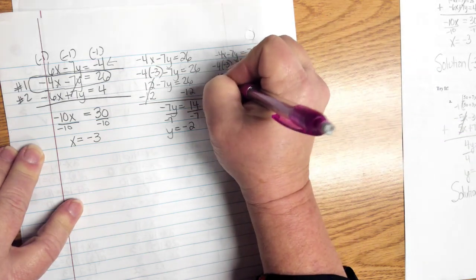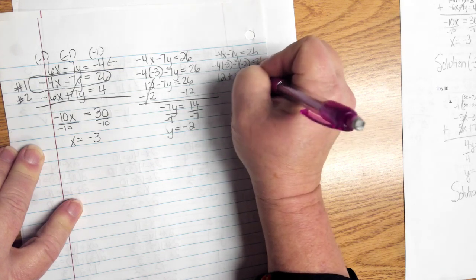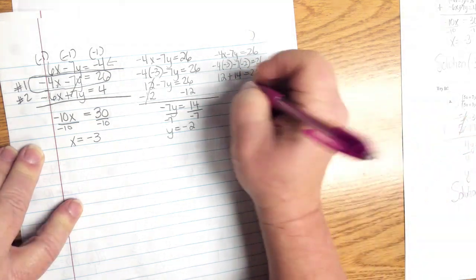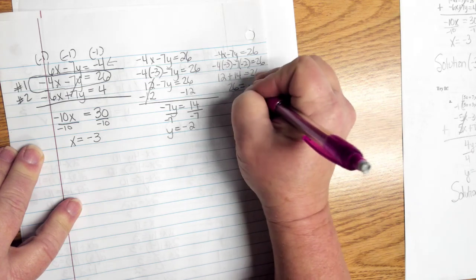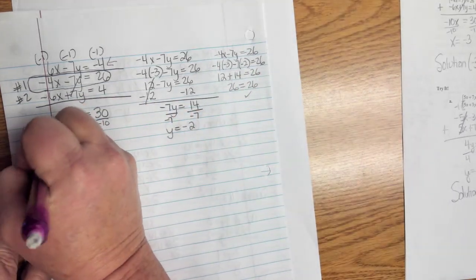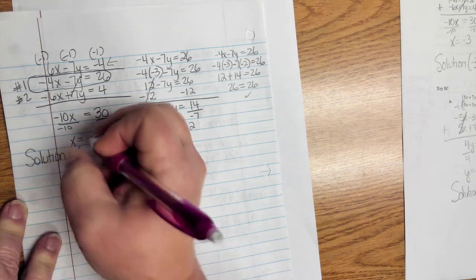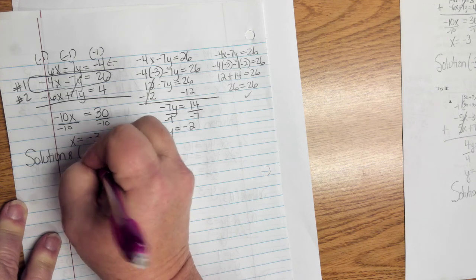I end up with positive 12 and a positive 14, which is equal to 26. And I end up with 26 is equal to 26. Therefore, the solution is negative 3, negative 2.